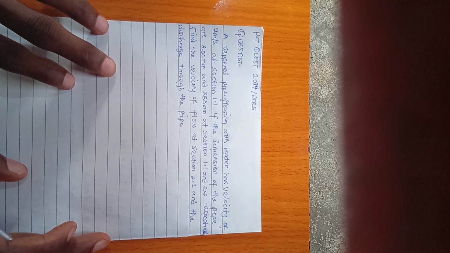In our previous video of fluid mechanics, I mentioned that we are going to solve past questions on the different conservation laws under fluid dynamics. Now this is under conservation of mass. This is the 2024/2025 past questions.